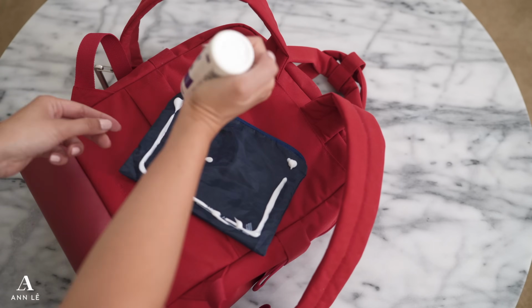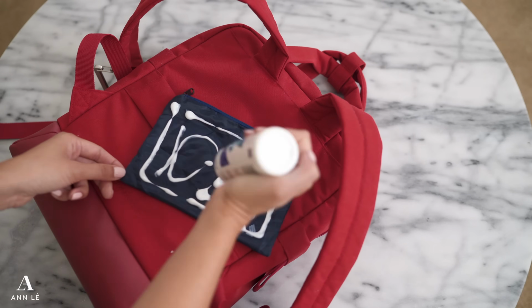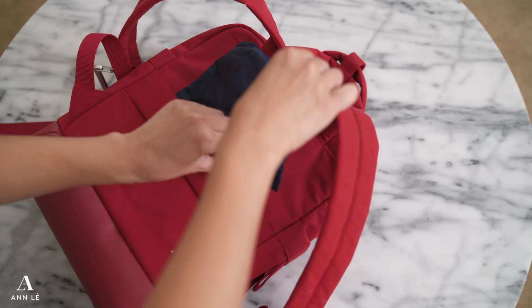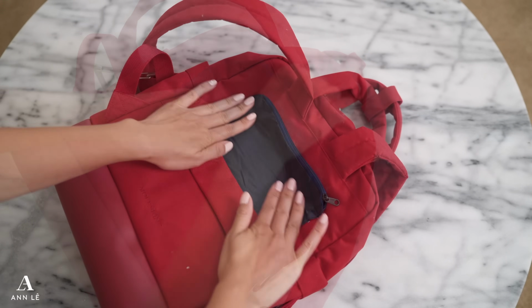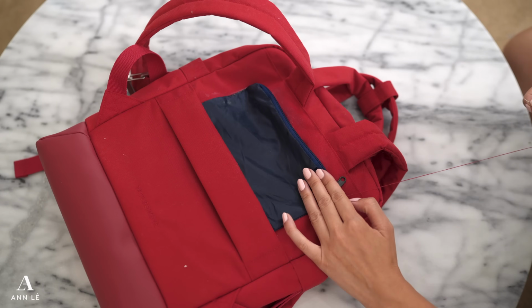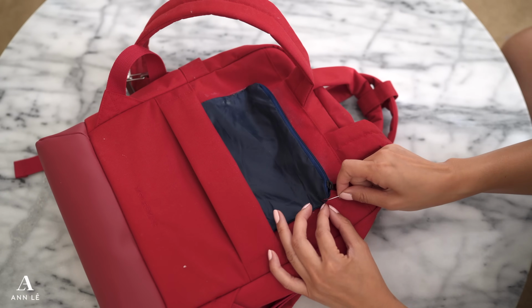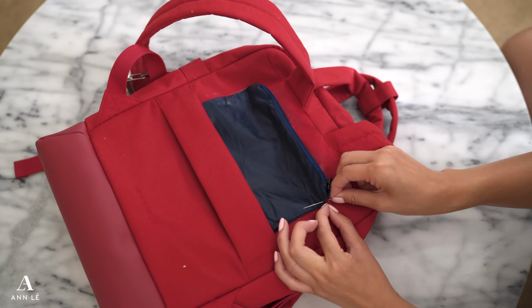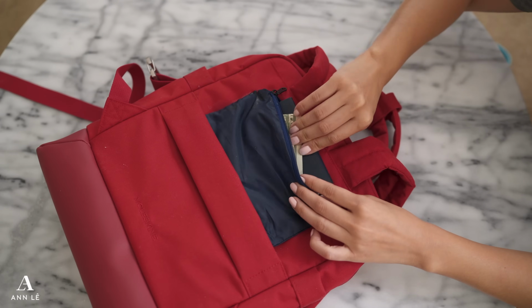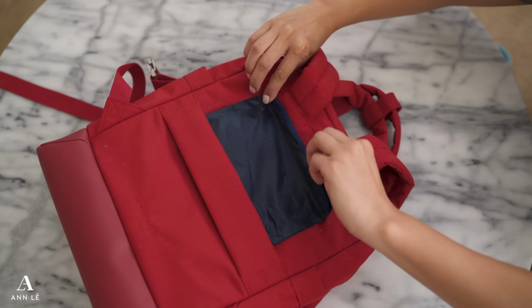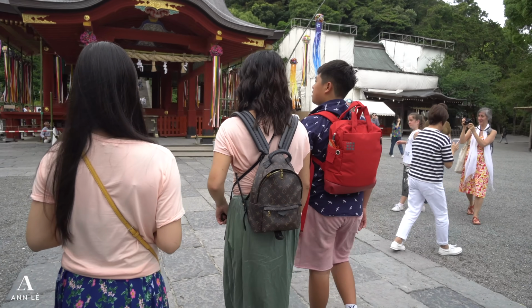Apply an even amount of fabric glue onto the back of your pouch. Then place the glue side of your pouch onto the back of your backpack. But if you feel like you want extra security, you can also sew the pouch onto the back of your backpack. Now you can store anything you want in here. You can make it a secret compartment, or you can just use it for extra storage.